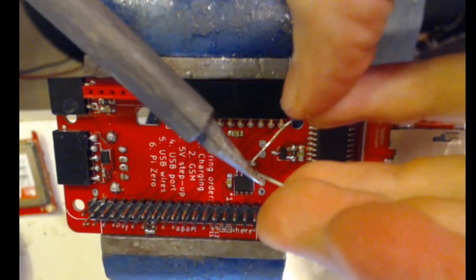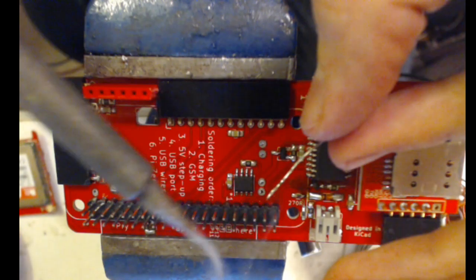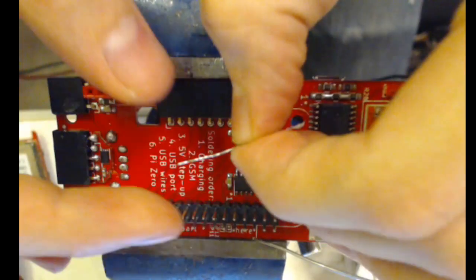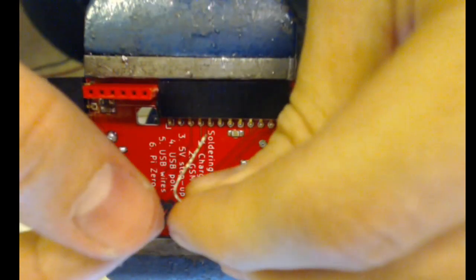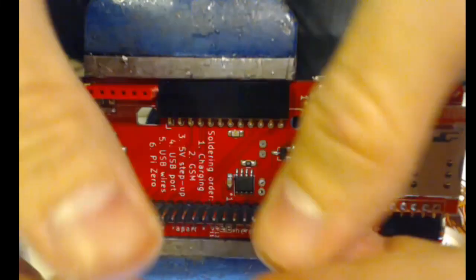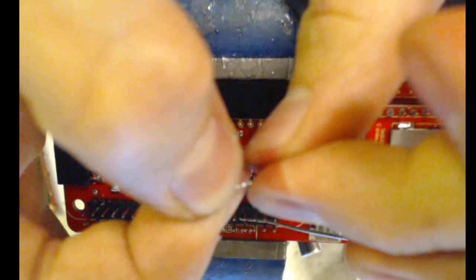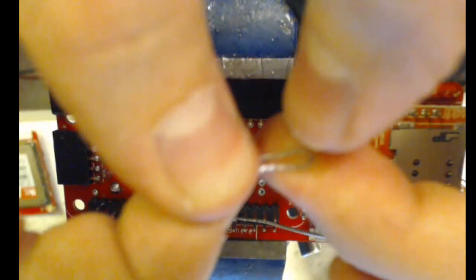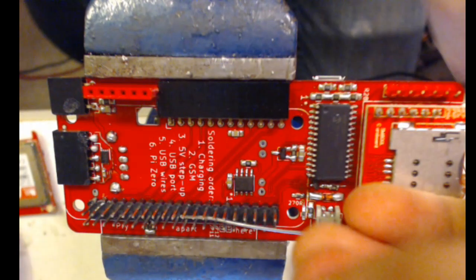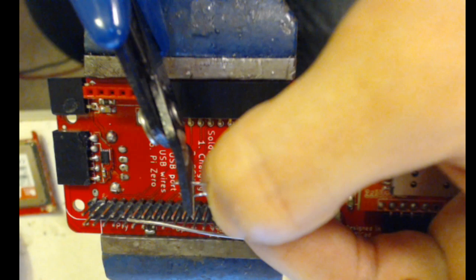Otherwise, it goes something like this. Now you have to bend it in half. You have to cut it. You have to bend it a little bit more. And then you have to cut it so that the ends are of equal length. Like that, let's say.